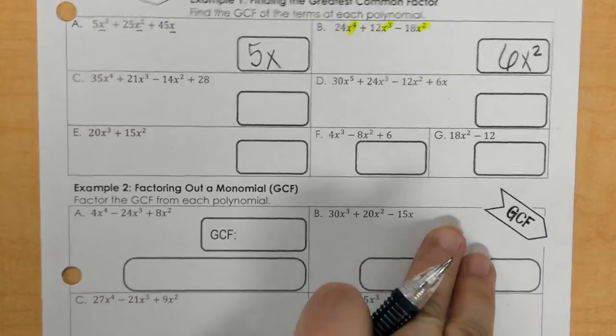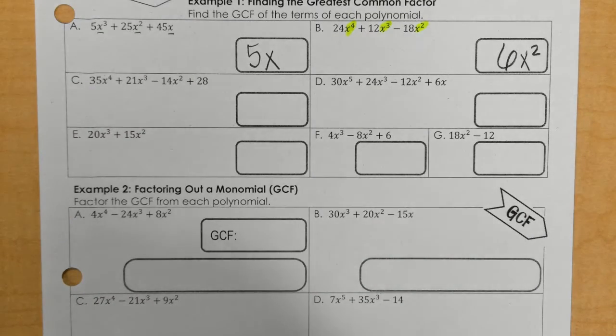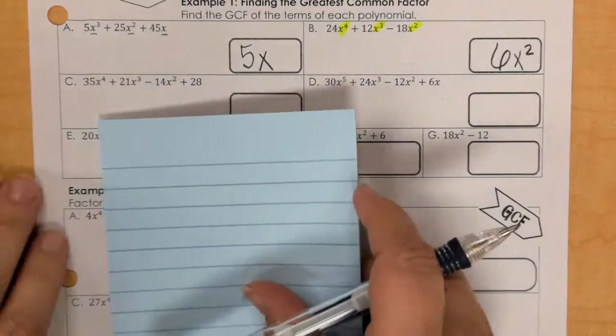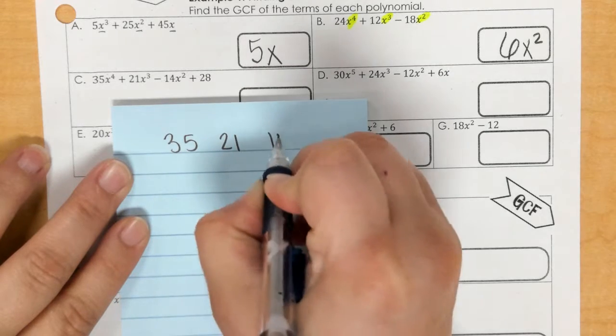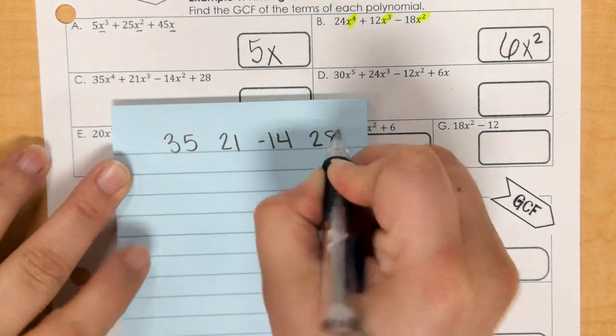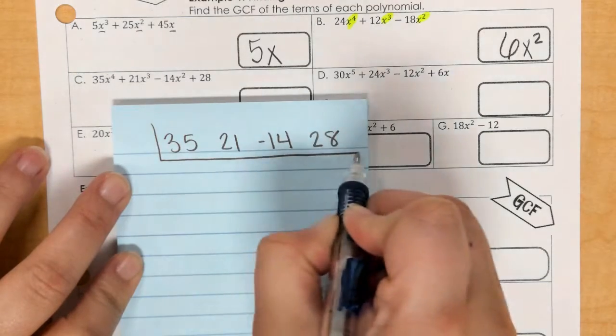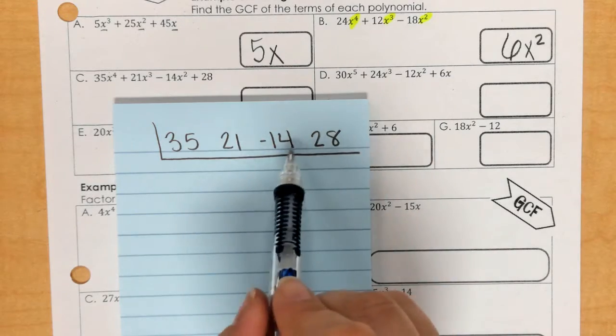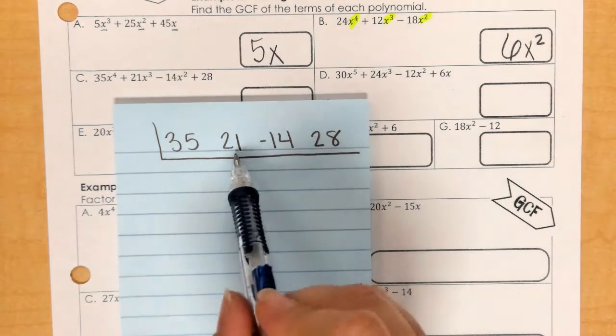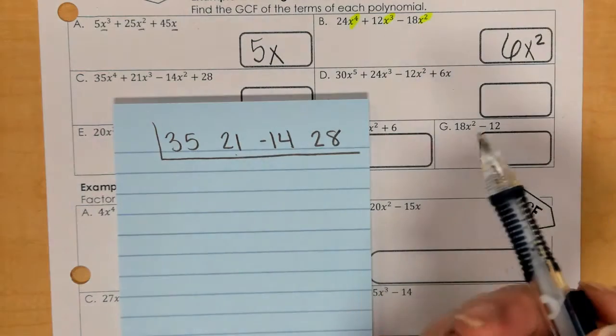Now in letter C, we have 35, 21, 14, and 28. It's a lot of numbers, so let me get my Post-it. So we've got 35, 21, negative 14, and 28. I can't use 2 because I only have a couple even numbers. These are odd. 3 would work for this one, but it looks like it doesn't work for anything else.